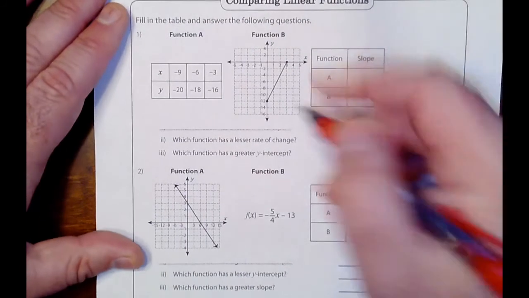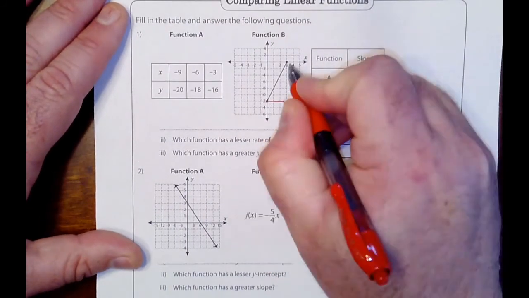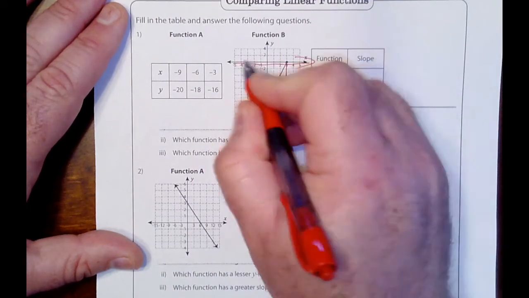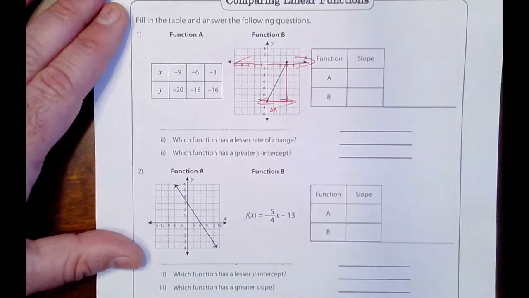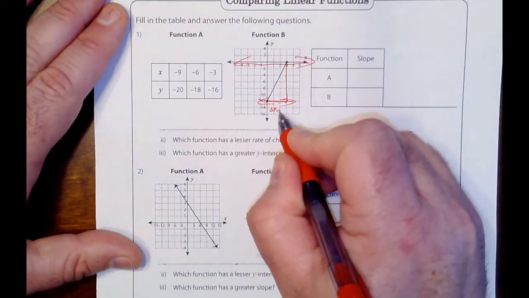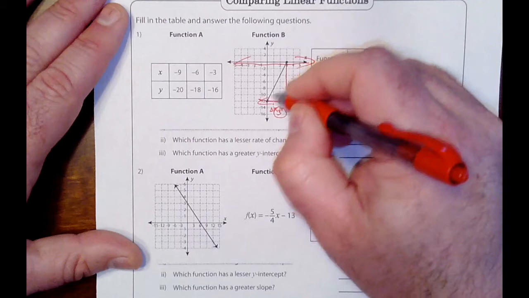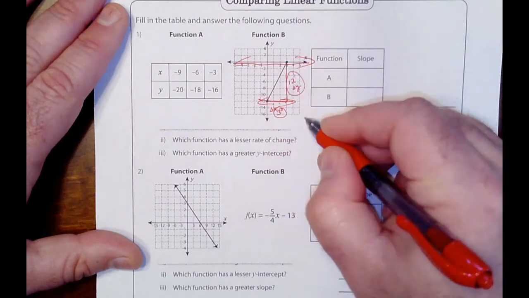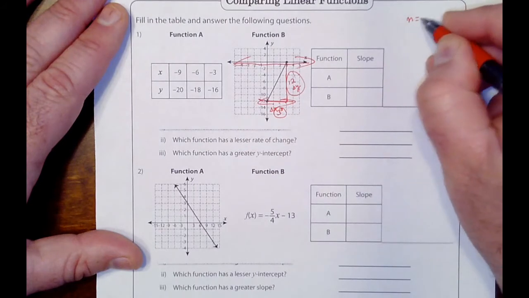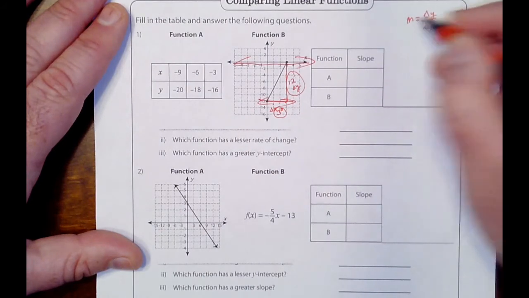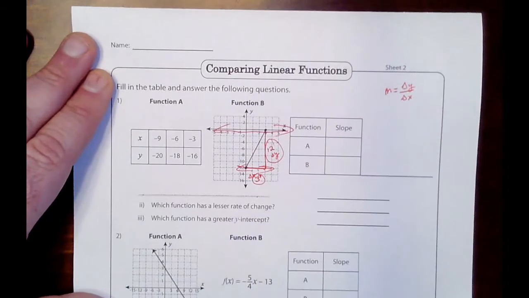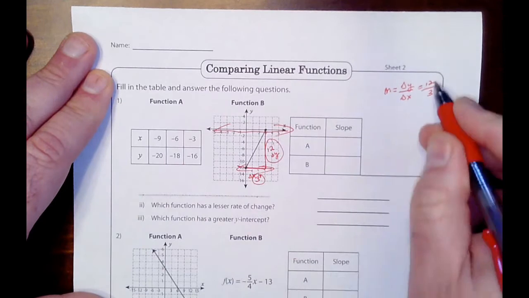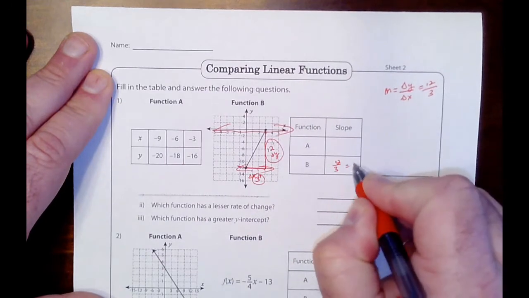Okay, so right here, if I look at this, I box it in from this point to that point, and I find my delta y and delta x. Delta x goes the same direction that the x-axis does. That was 1, 2, 3 boxes. And here, delta y goes from 12 to 0, which is 12 boxes. Delta y is 12, delta x is 3. Remember, slope is m, which is always delta y over delta x, which means you put your delta y value of 12 on top. X on the bottom is 3, so function B has a slope of 12 over 3, which is worth 4.